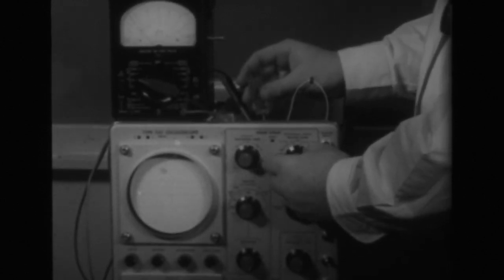Now, by changing the trigger slope selector switch between plus and minus internal, you should see no change in the meter reading. In fact, by changing the trigger slope selector switch from plus to minus internal, and from plus to minus external, the meter reading should remain exactly the same.